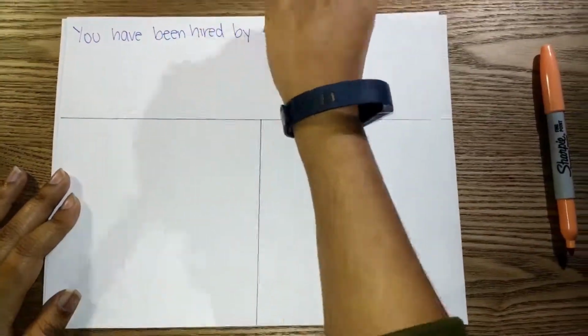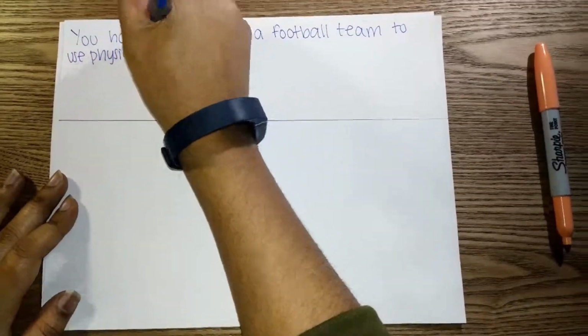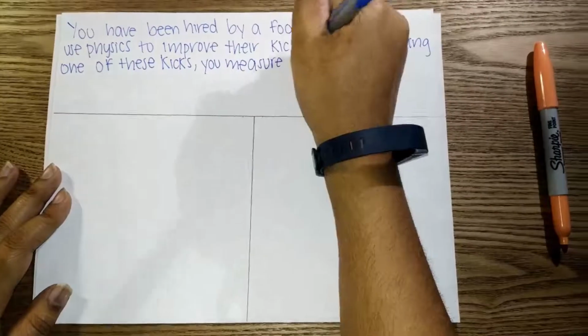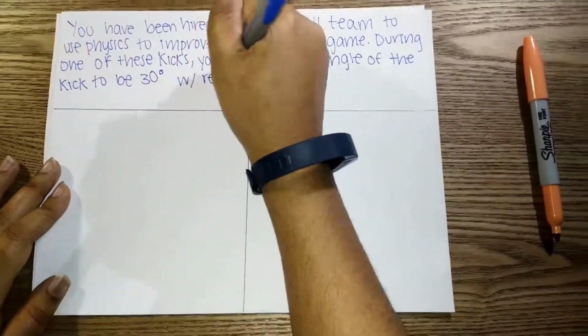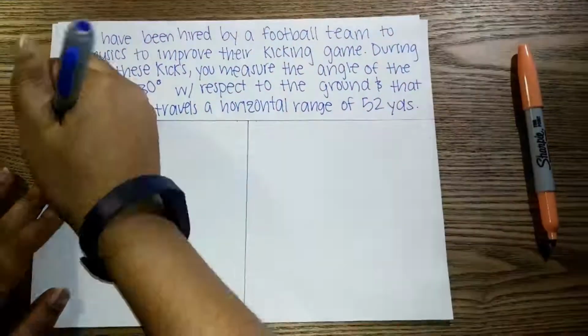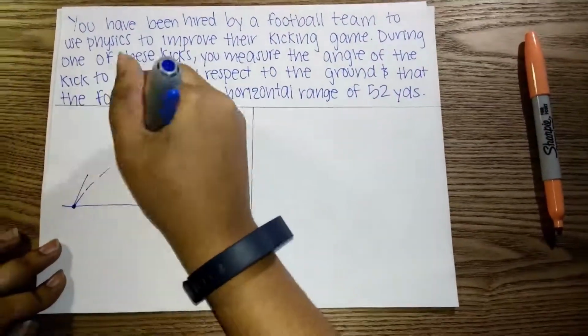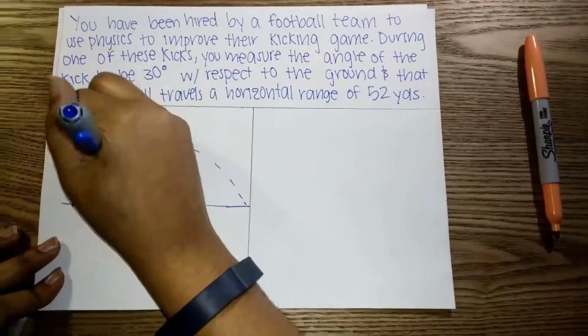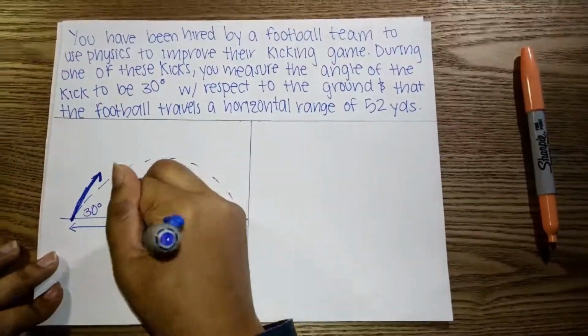So the problem starts off by saying that you have been hired by a football team to use physics to improve their kicking game. During one of these kicks, you measure the angle of the kick to be 30 degrees with respect to the ground, and that the football travels a horizontal range of 52 yards. Here's a diagram of this situation.